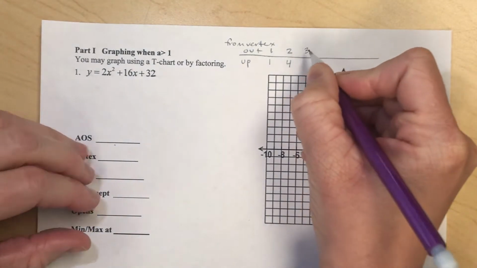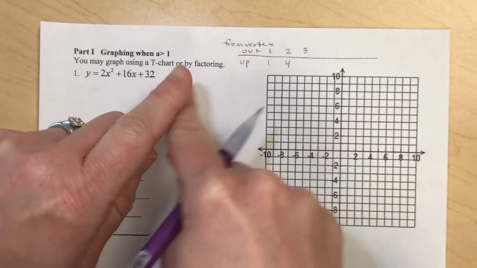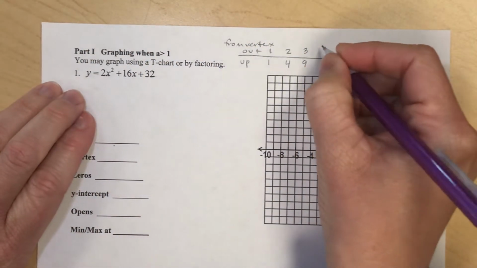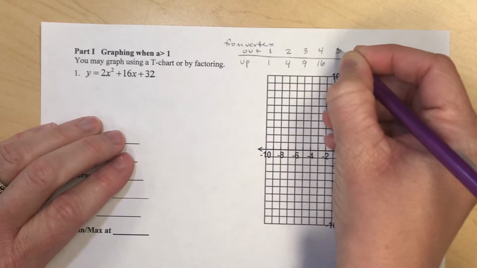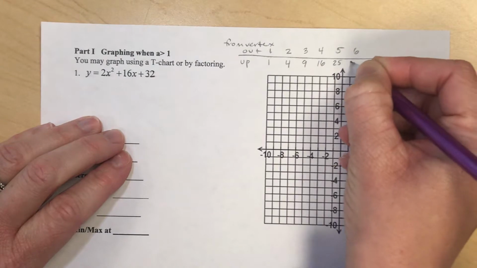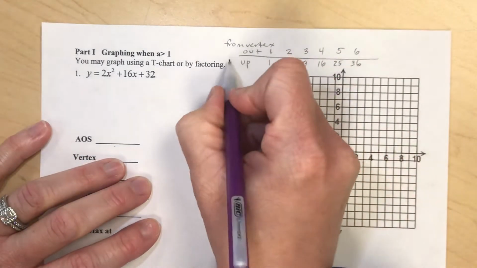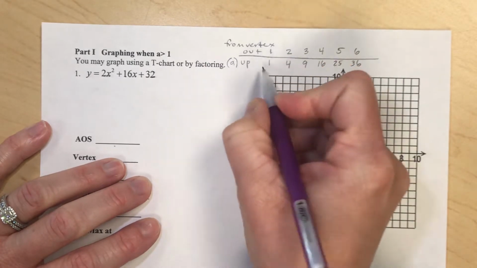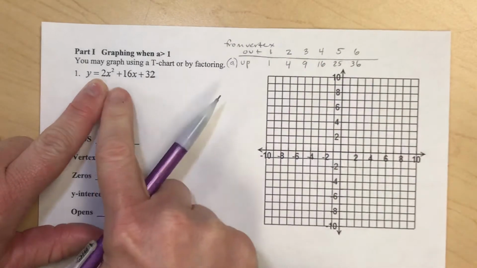And if you go out 3 from the vertex, right or left, you would go up 9. And then 4, you would go up the square, which would be 16, and 5, it would be 25, and 6 would be 36, and so on, the squares. But this is when your A is equal to 1. So if your A is not 1, all you're going to do is multiply these squares by whatever the A is that you have.